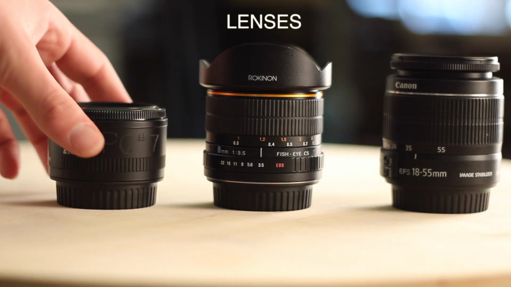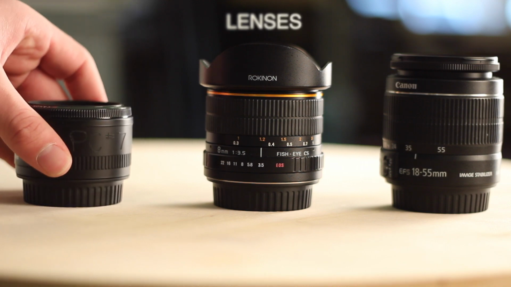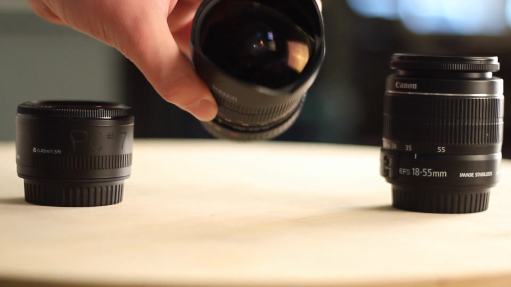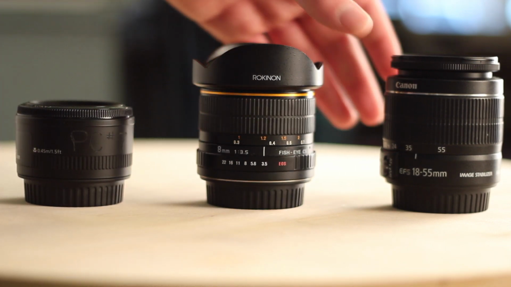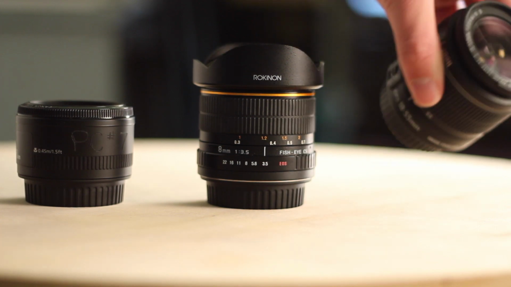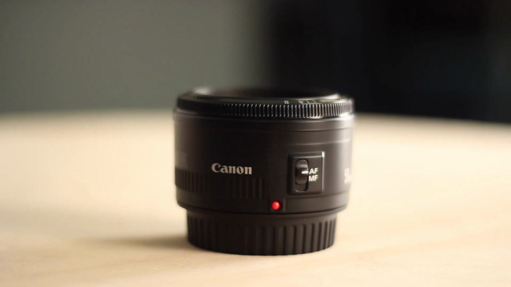This is a pancake lens. This is a fisheye lens. And this is a stock lens that comes with the T3i. The pancake lens is a fixed zoom lens, and it is really good for getting certain shots blurry because it has a low aperture range of 1.8. The pancake is what we are shooting with right now.